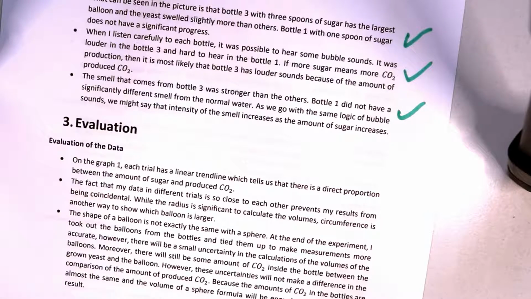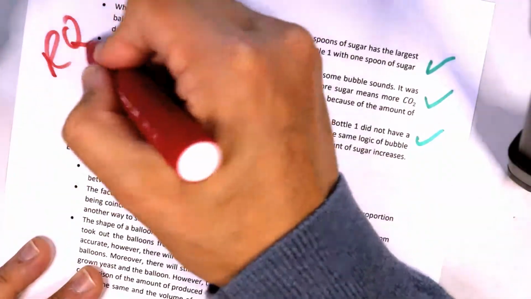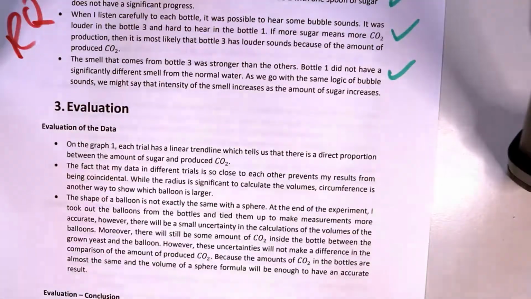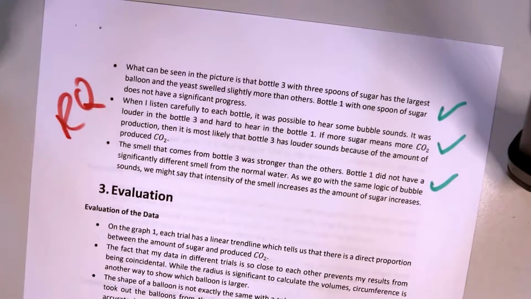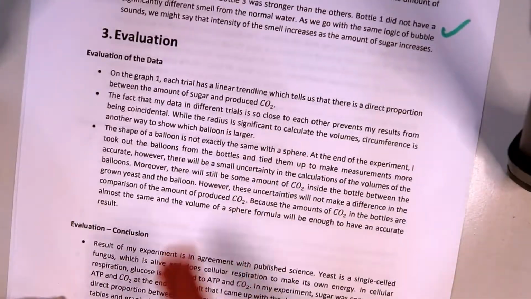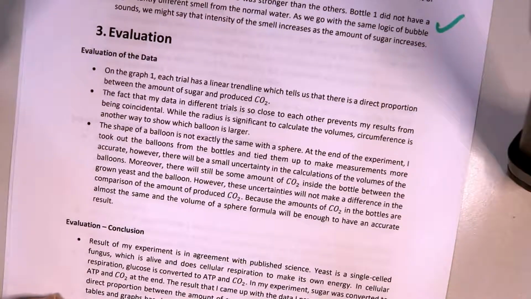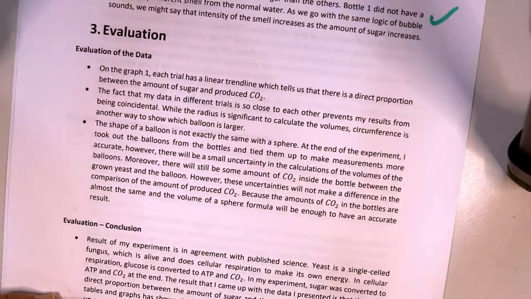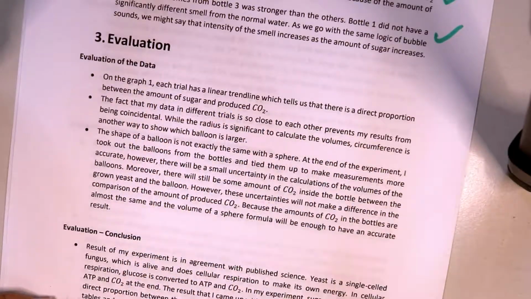Describe what he's seeing, but the question is now, how does this answer the research question? Is this in agreement with the research question? So where's the link to the research question here? I don't see this. Then the evaluation. He evaluates the data. No, he does not. Okay, he basically tells me what is a linear trend line.